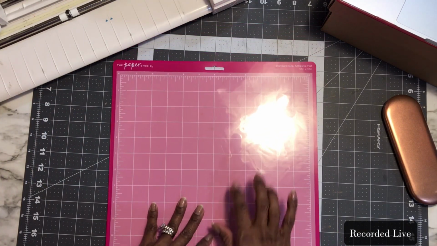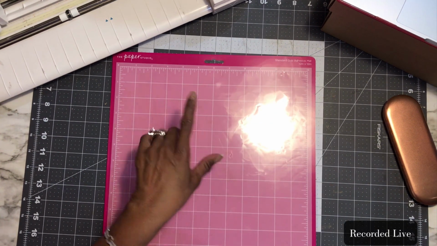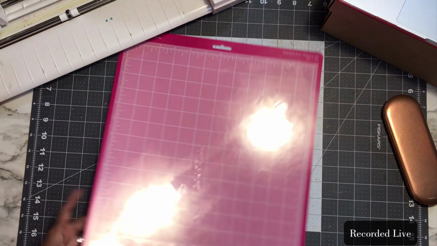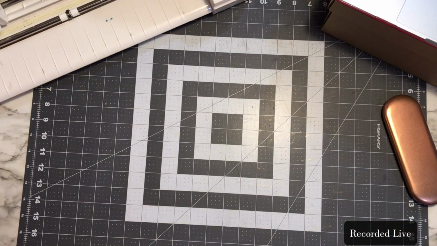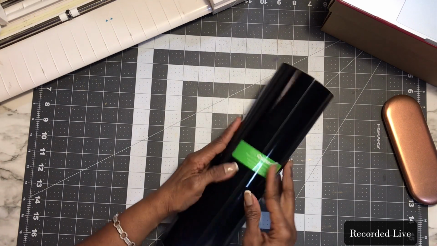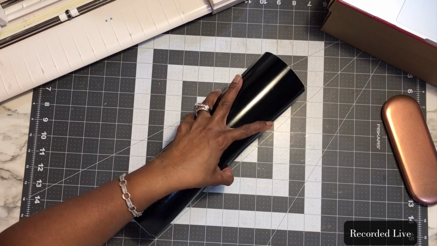While that's going on, I'm going to prep my mat. I am using a standard grip mat. I got this mat from, I believe, Hobby Lobby because, of course, it's pink, so I want to use this mat. And all I'm going to do now is pull my vinyl, cut it, and prep it.